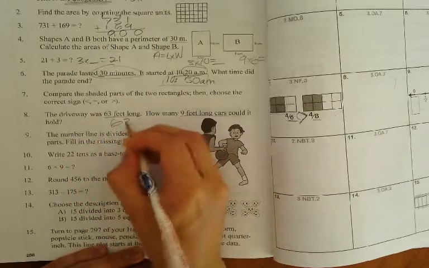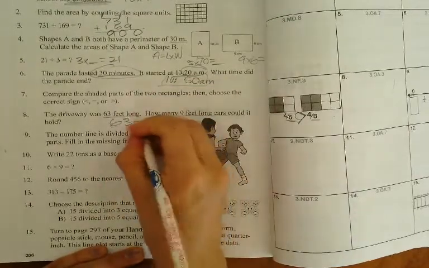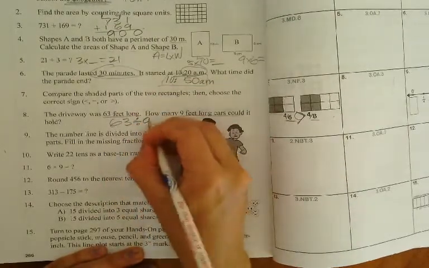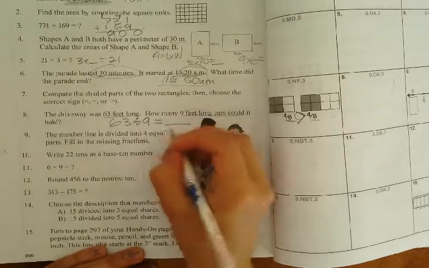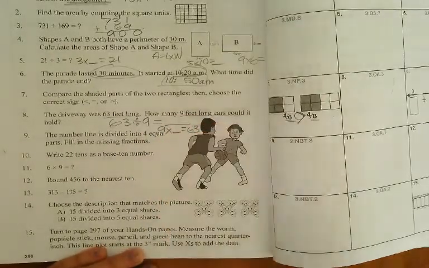So 63 divided by, I put an equal sign, I meant to put a division sign. 63 divided by 9, or 9 times blank equals 63.